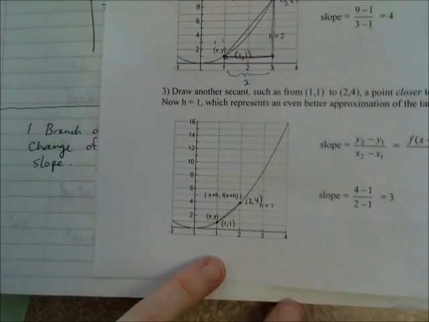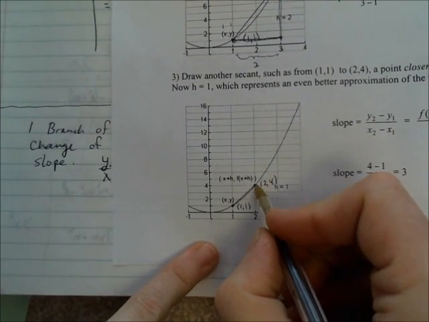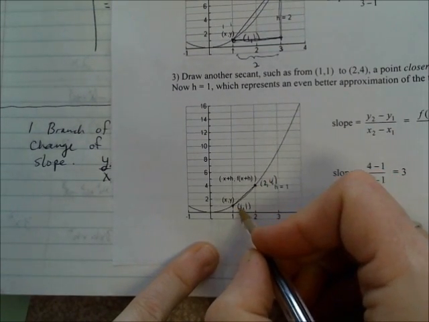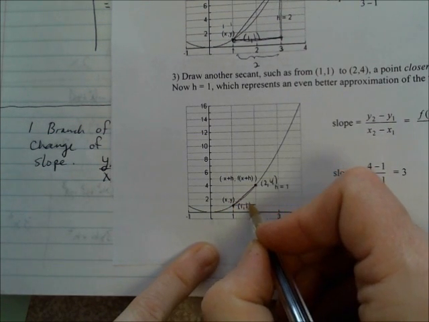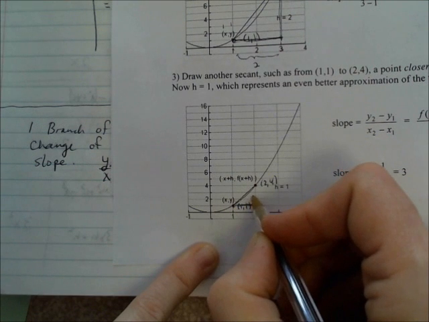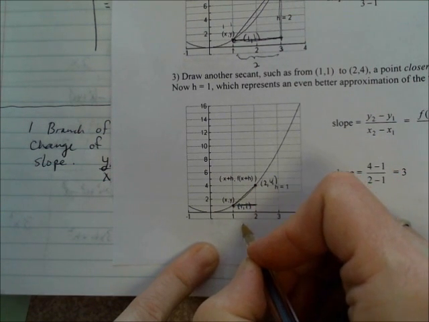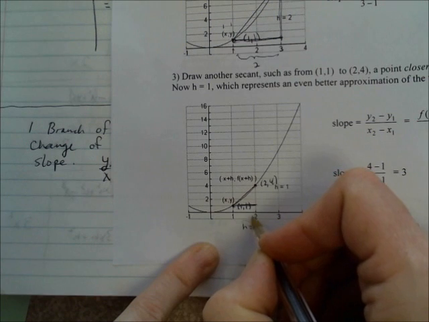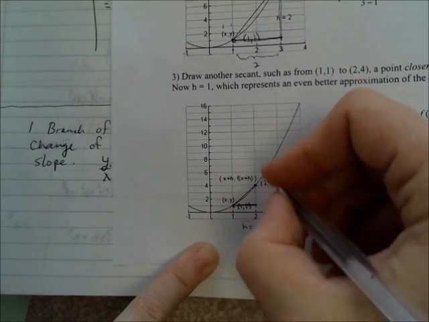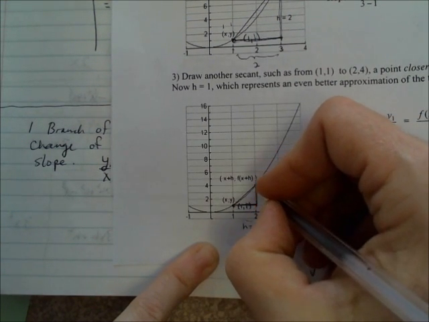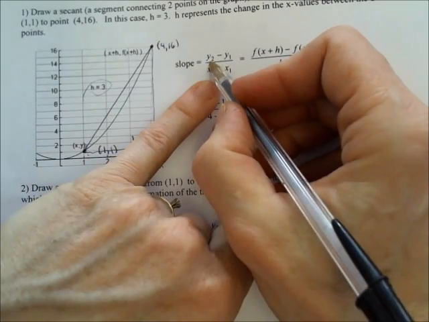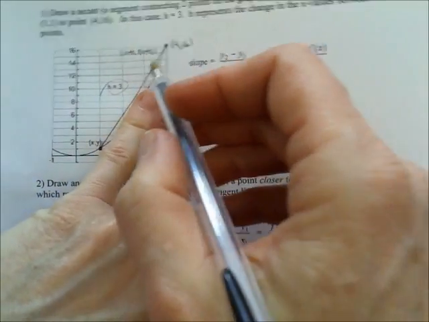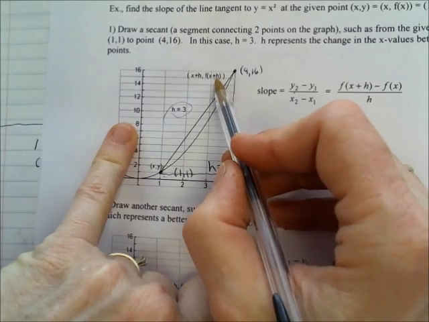The next thing we did was move this point a little bit closer to that point. So the distance between this x point and this x point, this h value, is equal to 1. And this y value right here is also called f of x plus h. In order to get a slope, y2 minus y1, well, y2 is f of x plus h.